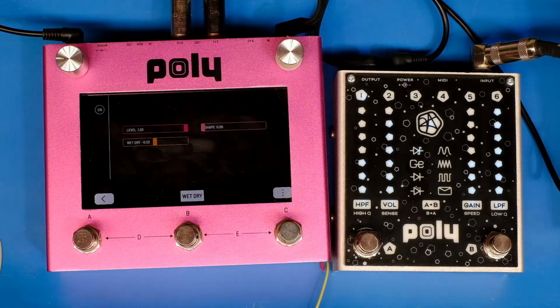So it basically changes how that wet-dry curve feels, which is handy in case you're modulating the wet-dry. Then you might want to have that feel a little bit different. So that's why shape exists there.